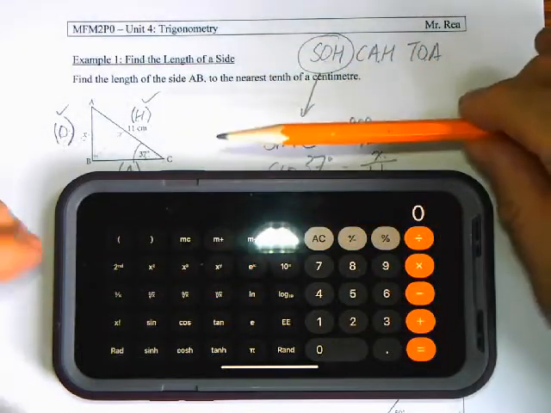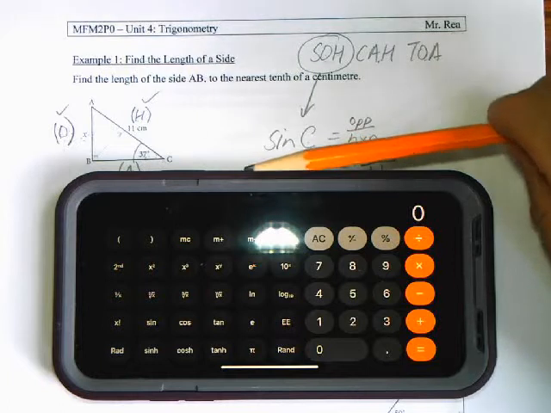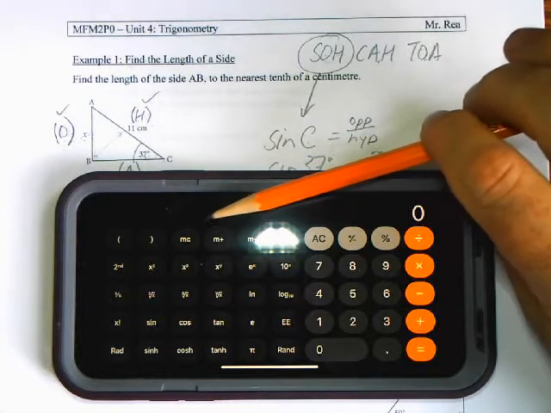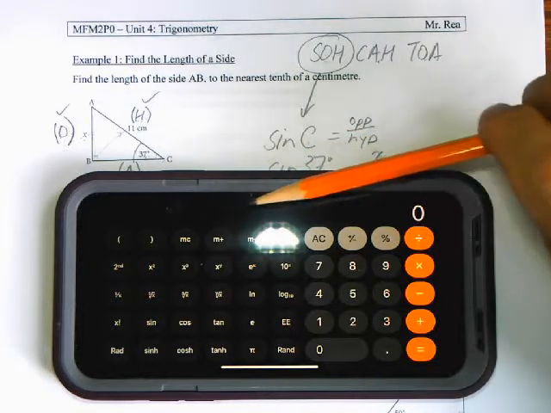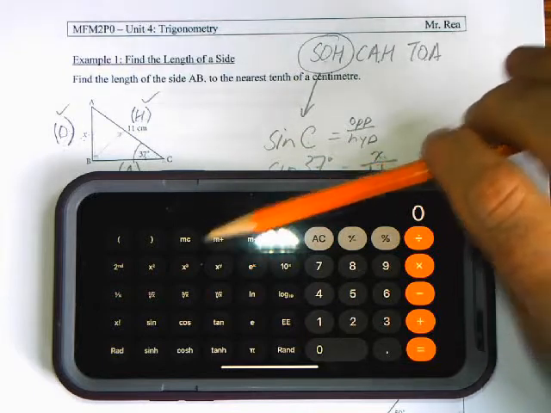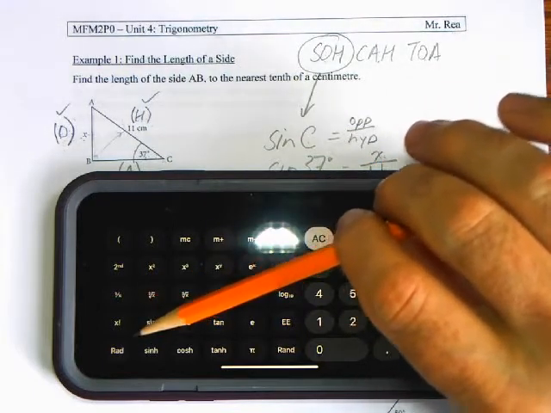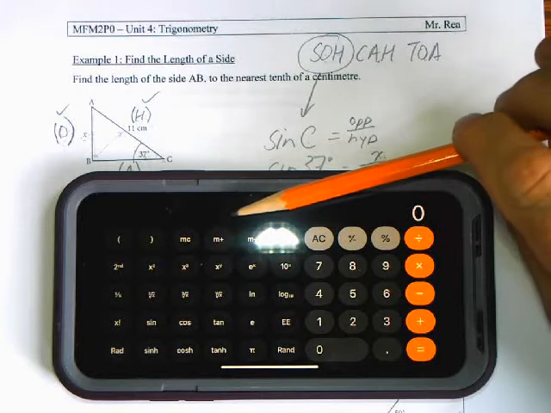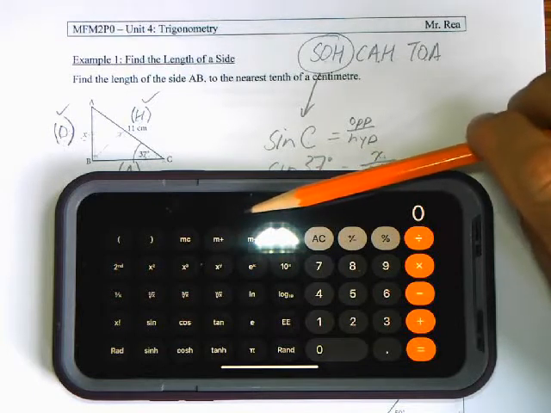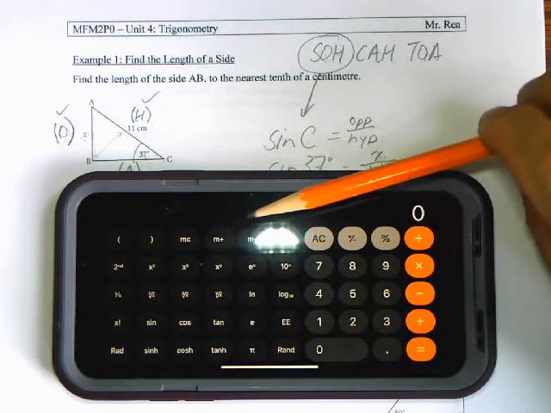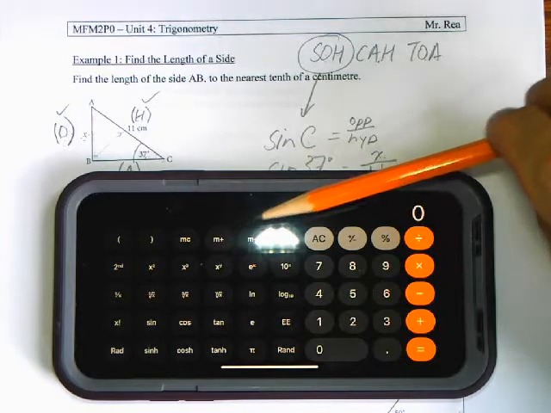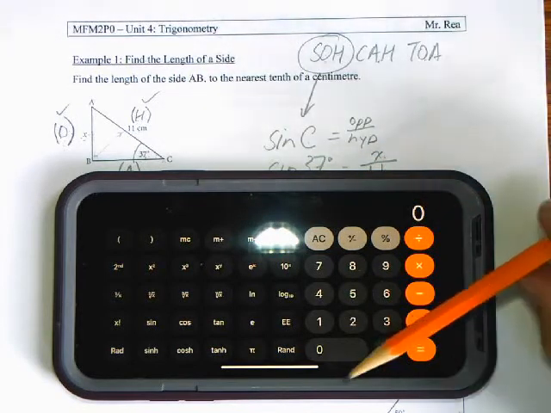If you have a standard calculator, you'll probably see at the top, it might say D, R, or G, or DEG, RAD. Make sure it's on D or degrees. And if it's not, you're going to have to figure out how to change it. Every calculator is different.